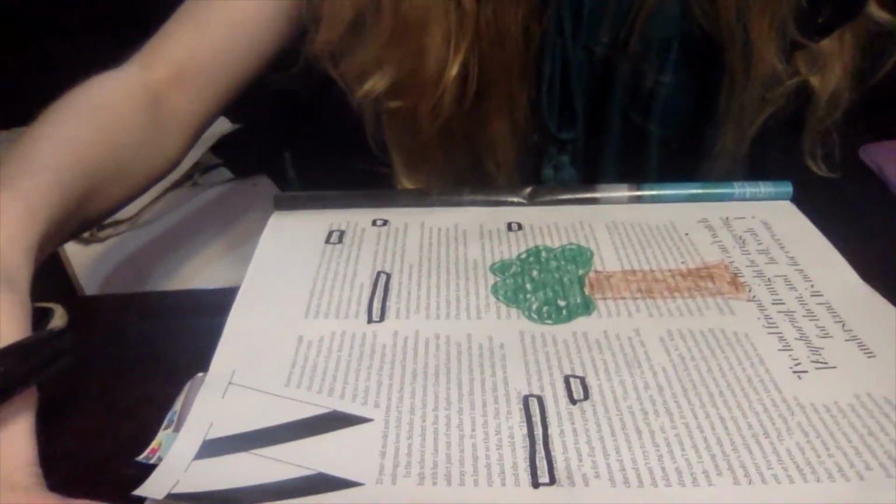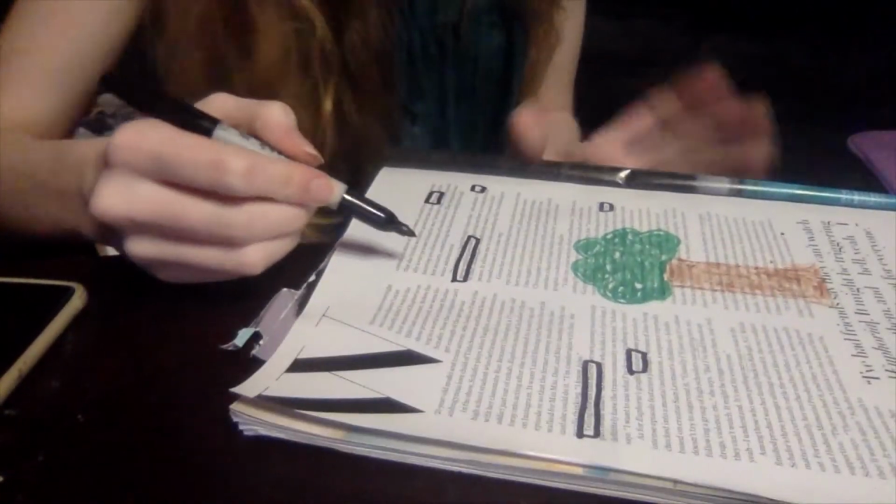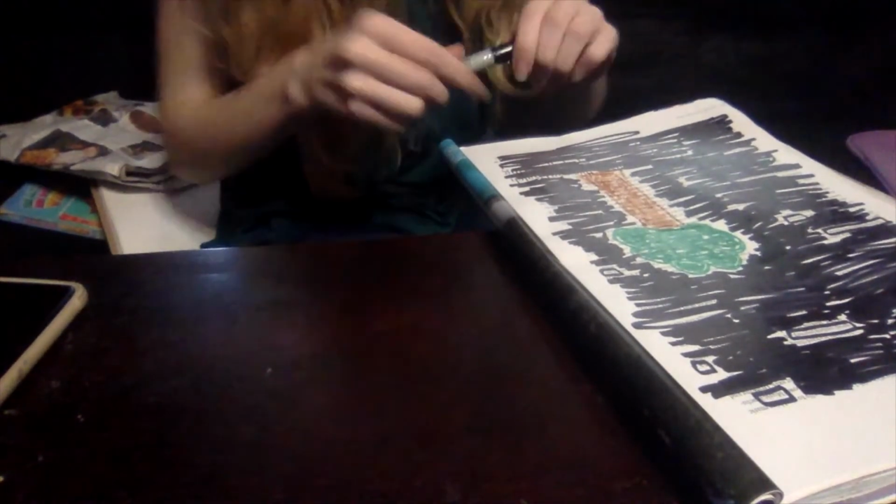I want to do this carefully so I don't accidentally get rid of any of my important words. Alright. So I'm done blacking out my blackout poem. And there you go. And that is how you create a blackout poem.